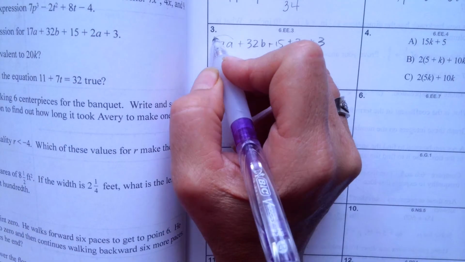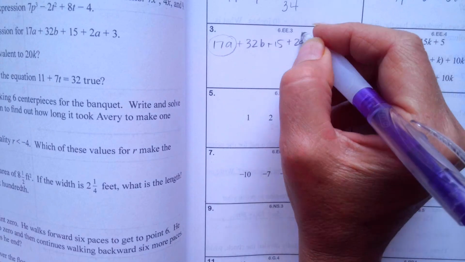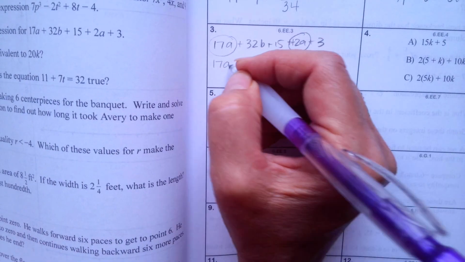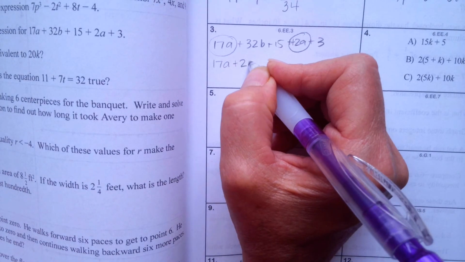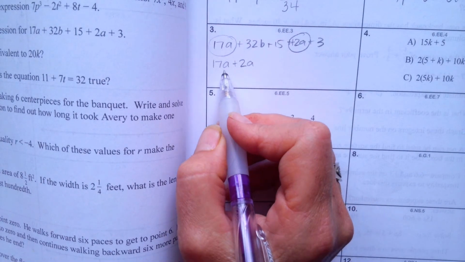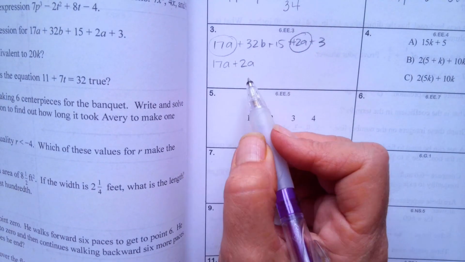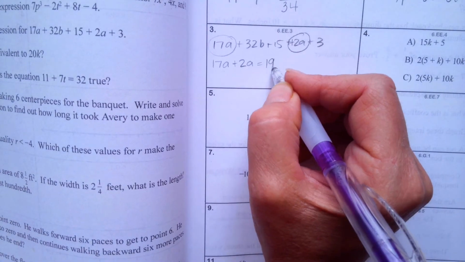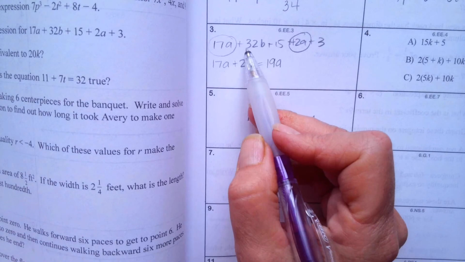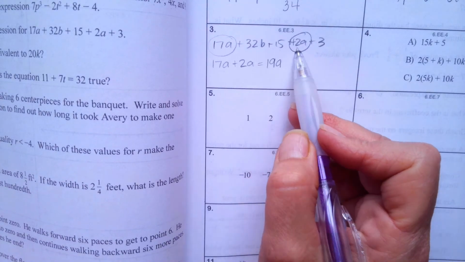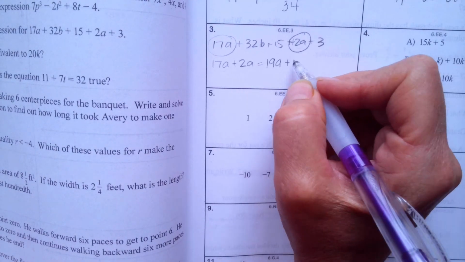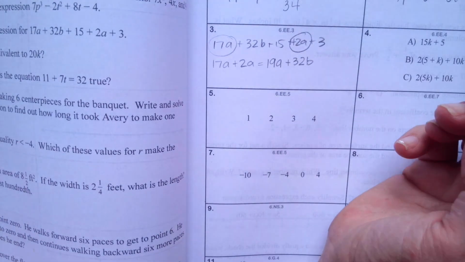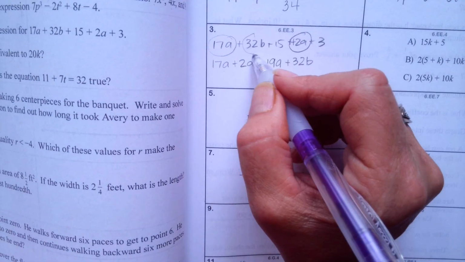We have 2 a terms, we have 17a, and we have 2a. And those match. They're the same exact variable. So 17 plus 2 is 19a. And then we have 32b, and nothing else here is a b. So we just rewrite the 32b. We don't have to combine it with anything. So we're done with that one.